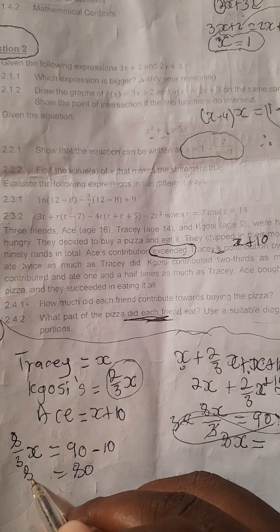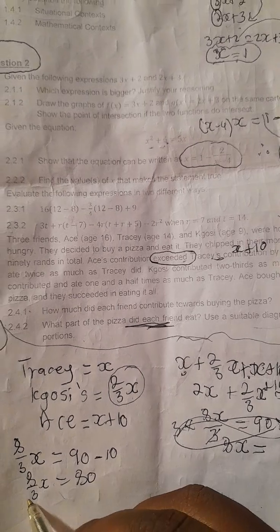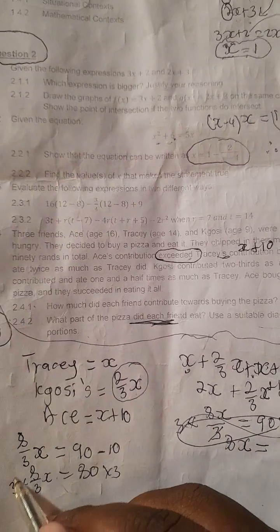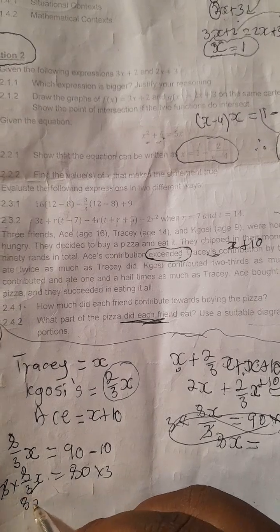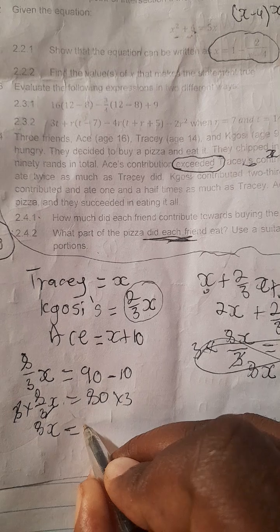So this will be 8 over 3 X, which is the same as 8X over 3. Multiply everything by 3, both sides. The 3s cancel and we are left with 8X. What is 80 times 3?